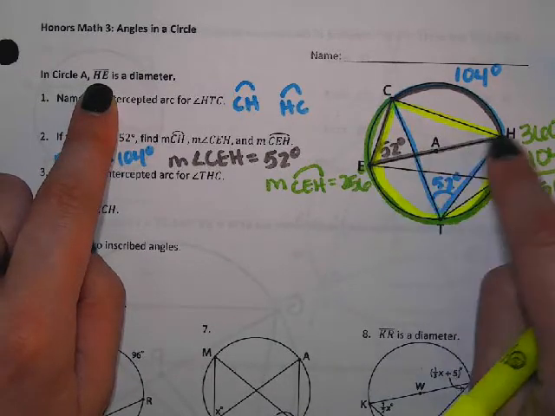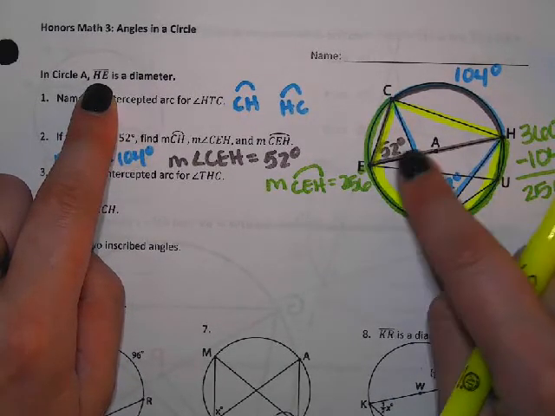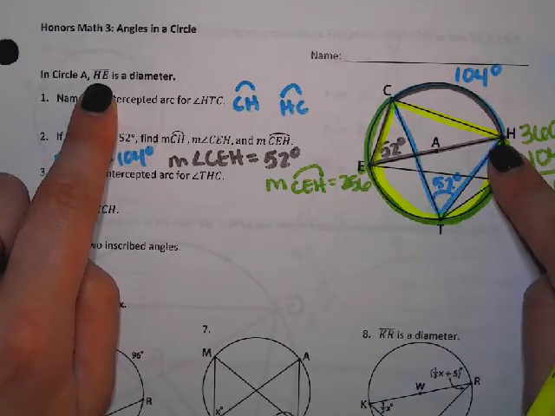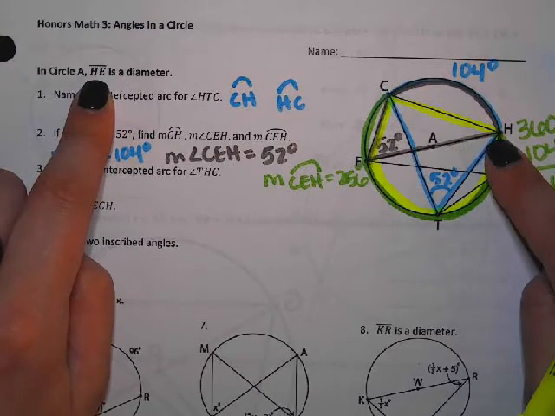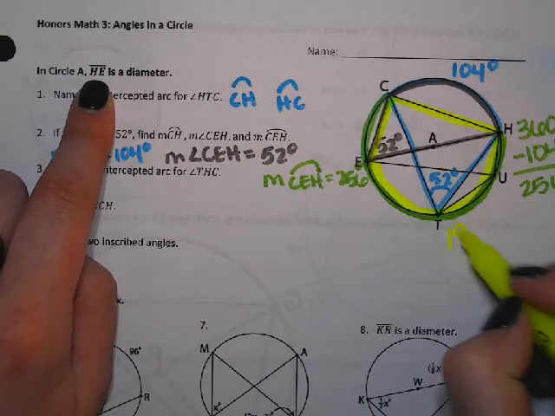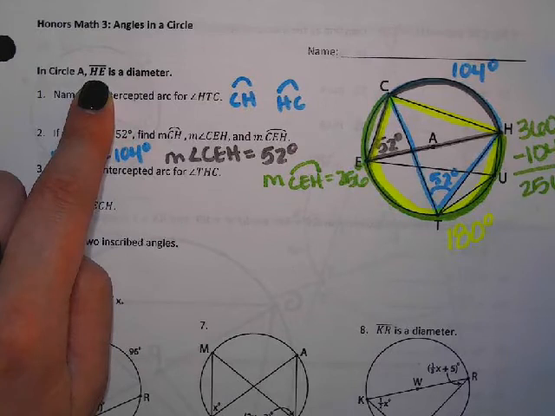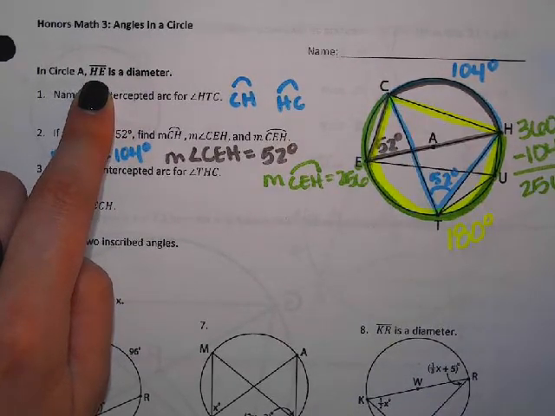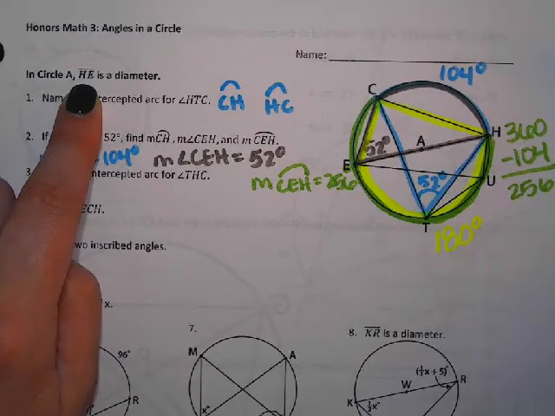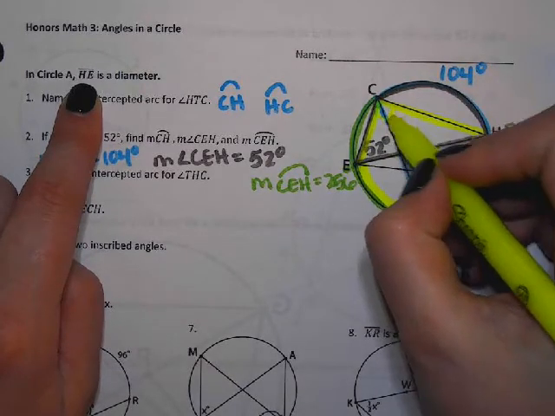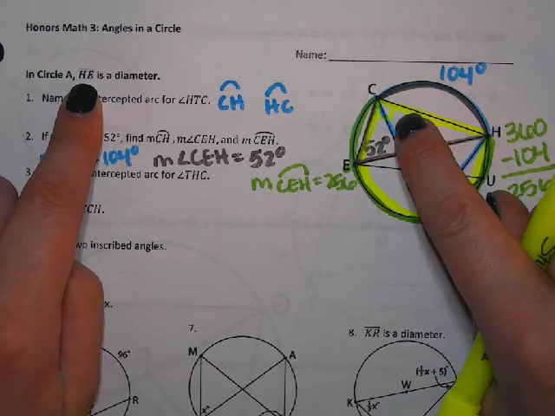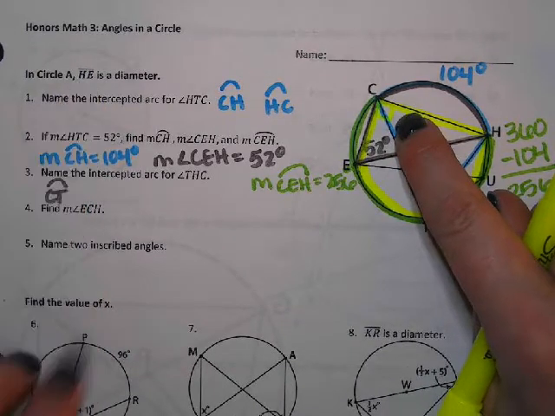And HE is right here. So that goes all the way across the circle. So that means this is half of the circle. How many degrees is half of a circle? 180. So that means this arc is 180 degrees, which means that this angle is how much? The arc is 180 degrees, so how much is the angle? 90. So if your arc is half of the circle, then your angle is a right angle. It's 90 degrees. Okay?